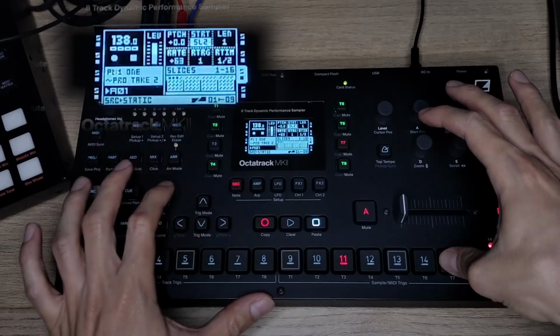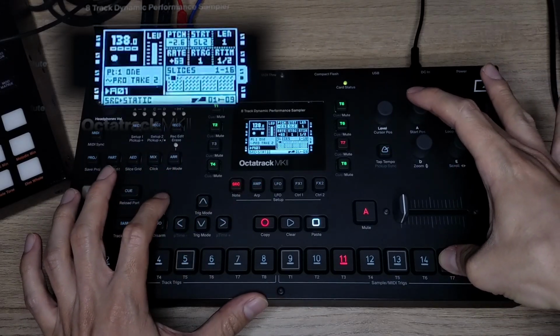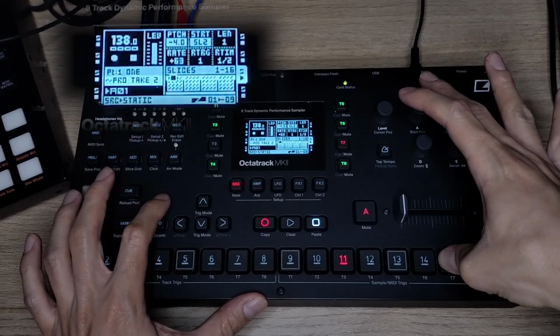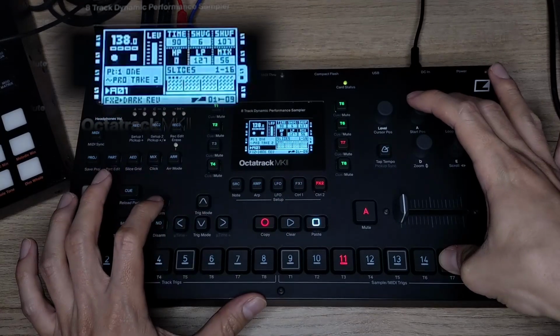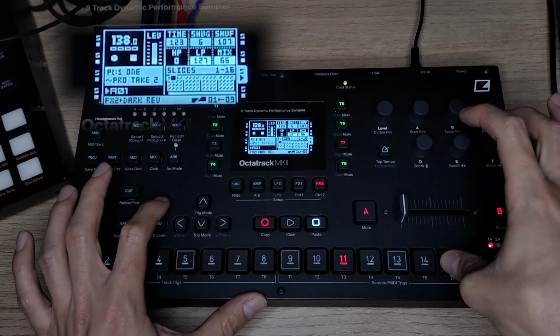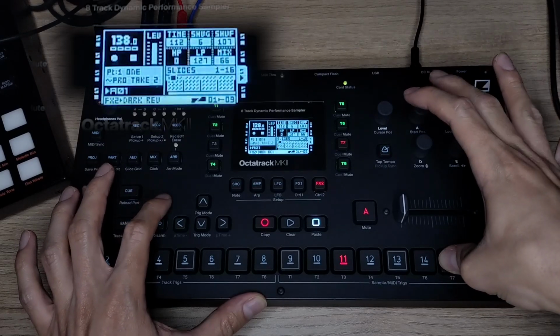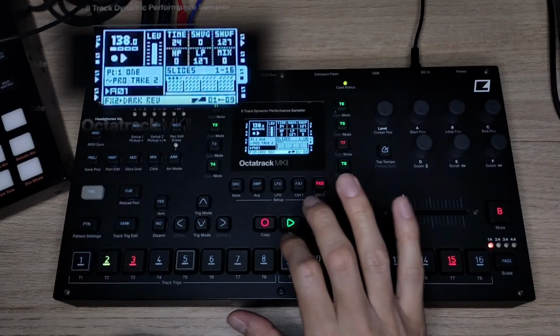It needs more reverb. Pitch, more reverb. Let's go that way.